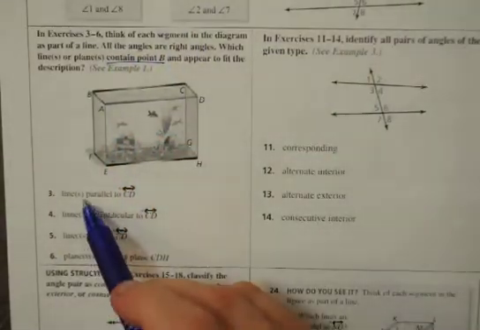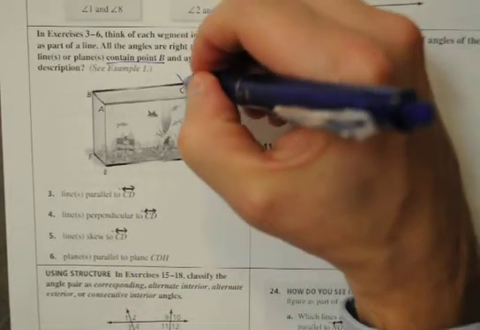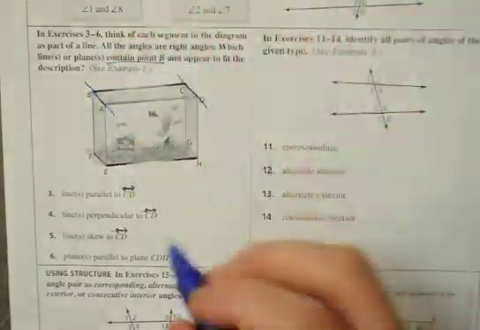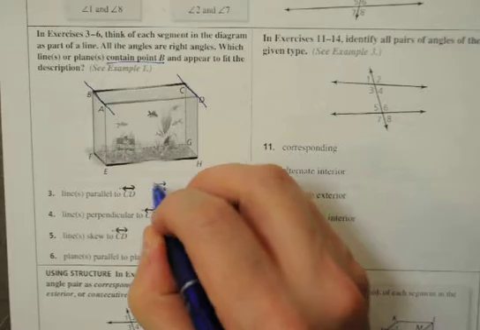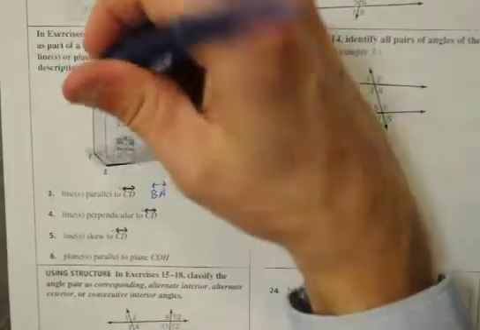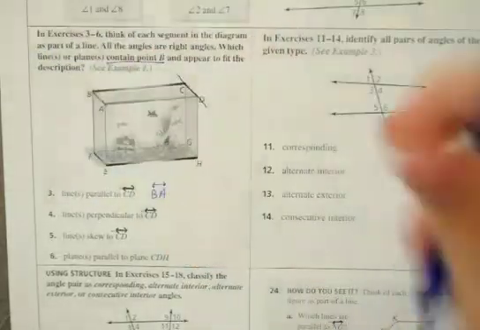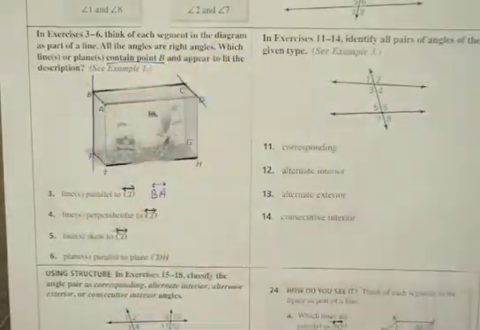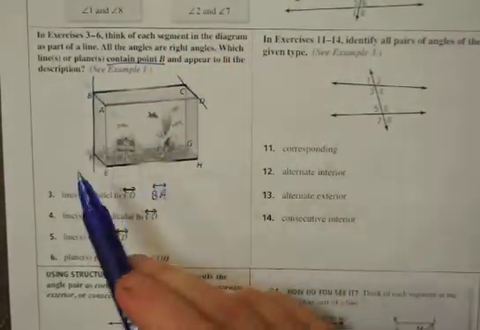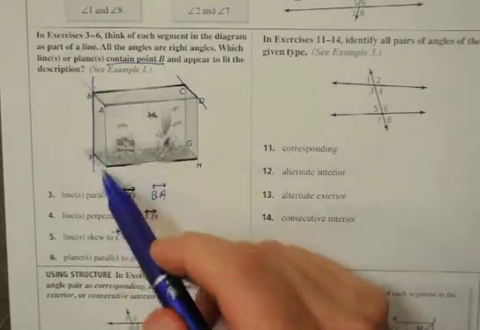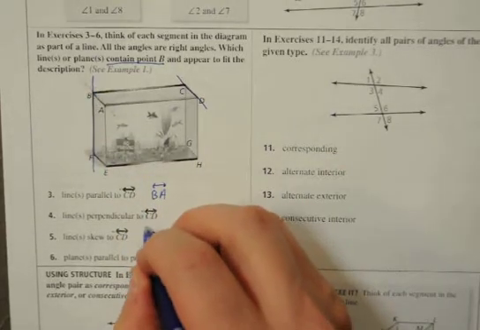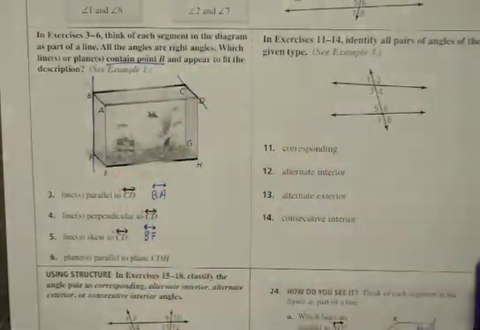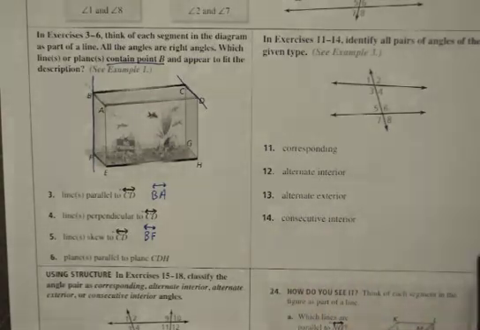Next, it says your answer must contain point B in it. So if I wanted lines that are parallel to CD, here's CD, and here's a parallel line that contains B, line BA. What about skew? Give me a line that is skew to CD, like this line right here. CD and this line are skew. They're not parallel. BA is parallel, and BF is skew. So neither parallel nor intersecting, like number 1. You can do the rest from there.